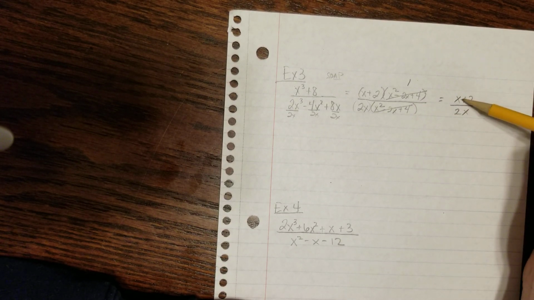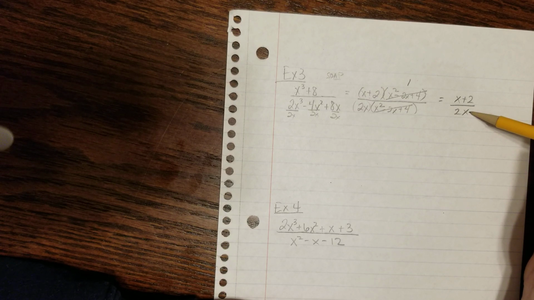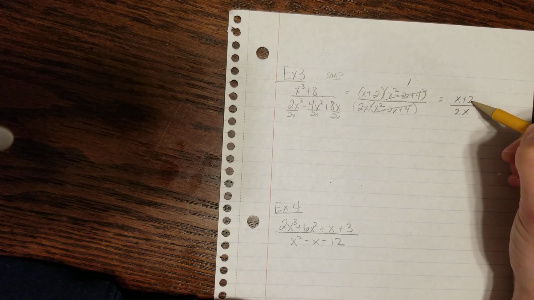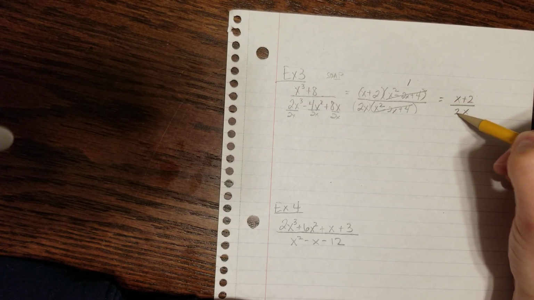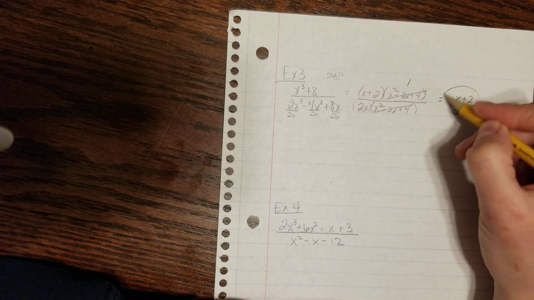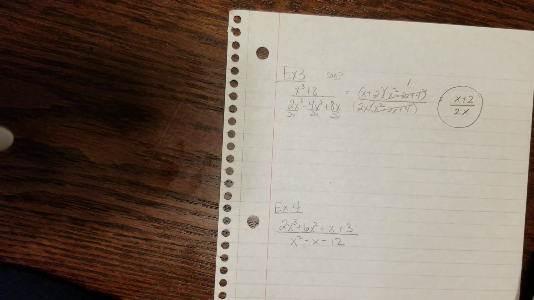Now the x up here and the x in the denominator will not cancel because this x is a factor, its whole factor is x plus 2, and it can only cancel as an entire factor. Same with the 2. The 2 can only cancel as an entire factor, so it cannot cancel with that 2 there. So this is our answer.